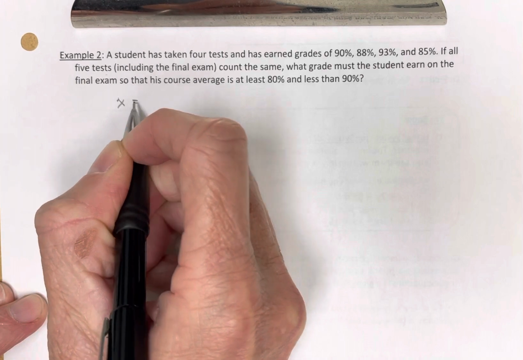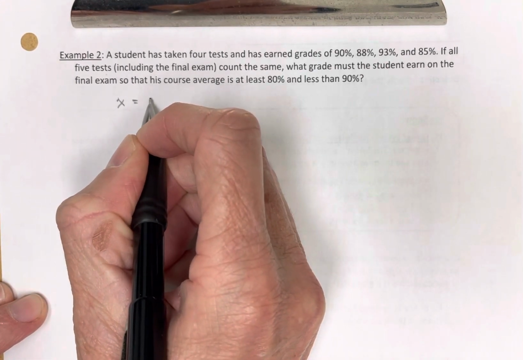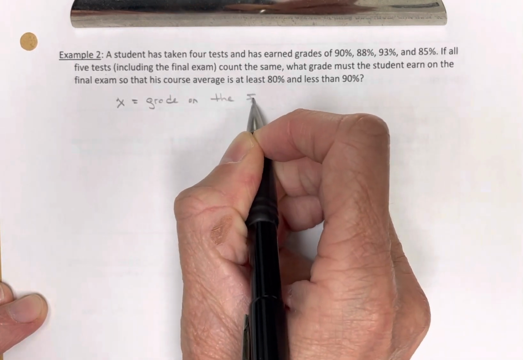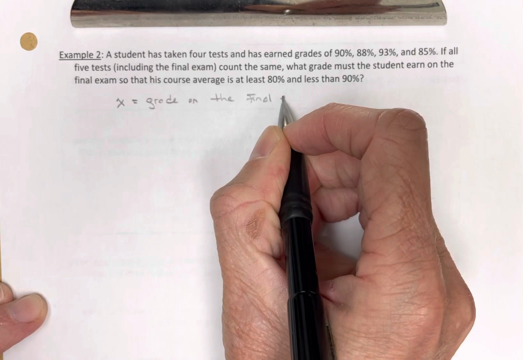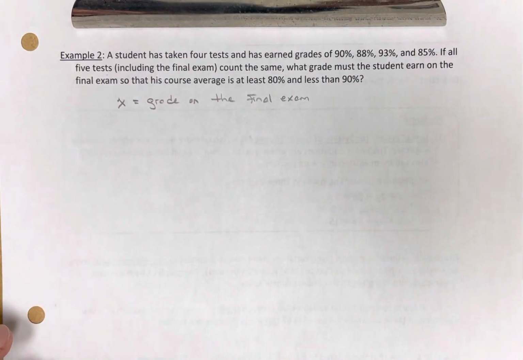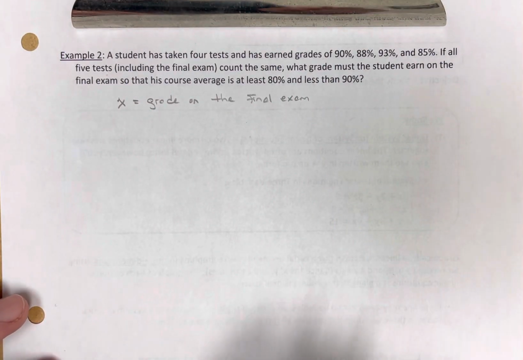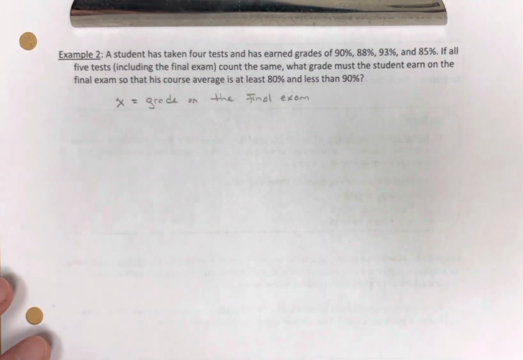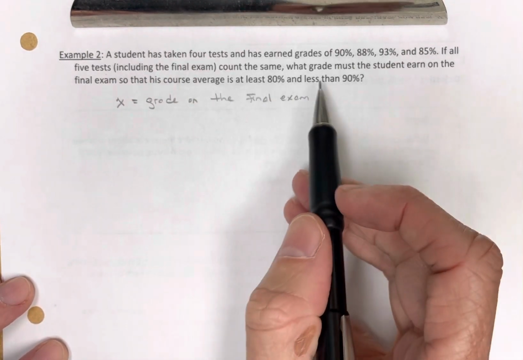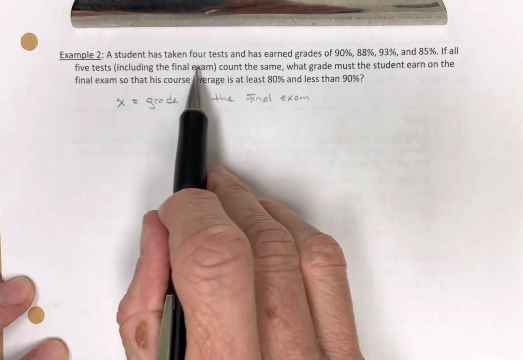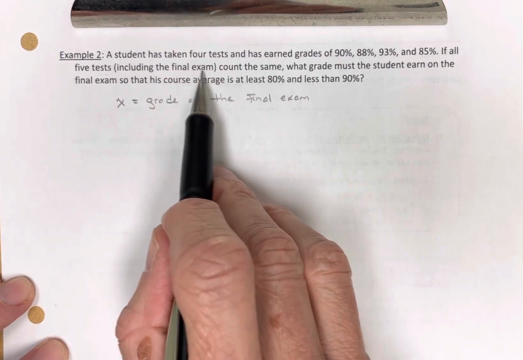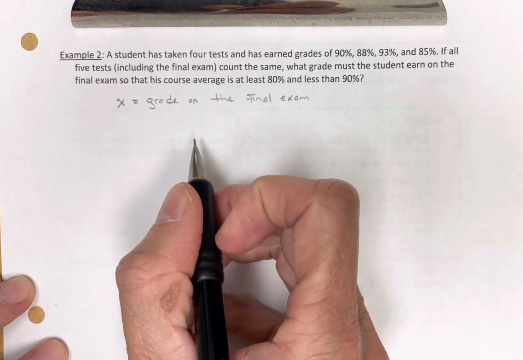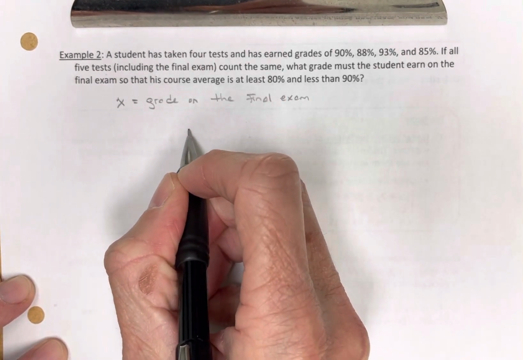So x is equal to the grade on the final exam. You need to clearly define your variables so that you can solve a problem. If you can't clearly define the variable, you're going to be stuck trying to figure out what you're looking for. Okay, so we want the average. All the tests count the same. We want the course average to be between these 2 numbers. So what is the average? Well, the average is add them all up.